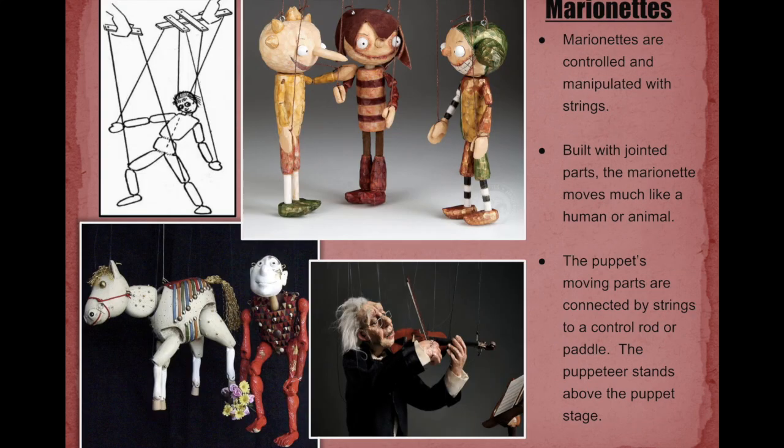Next up are marionettes. Marionettes are controlled and manipulated with strings. So whereas the first one we looked at used rods, marionettes are controlled by strings. They're built with jointed parts so that even the elbows and different things can move. The marionette moves much like a human or an animal. These ones might be a little bit more complex, but you have a greater range of movements. The puppet's moving parts are connected by strings to a control rod or a paddle.